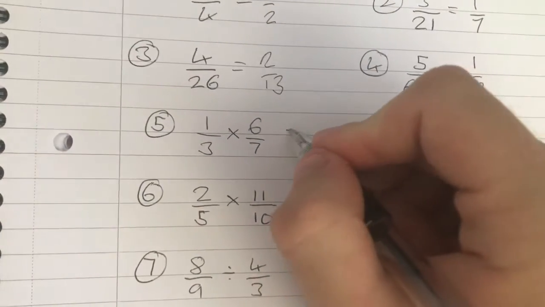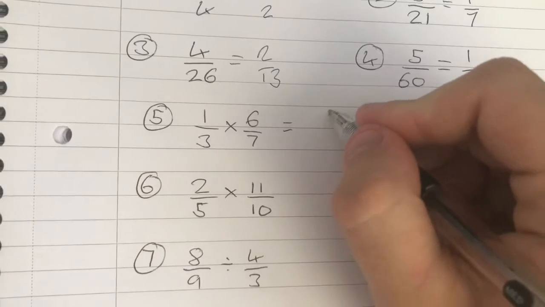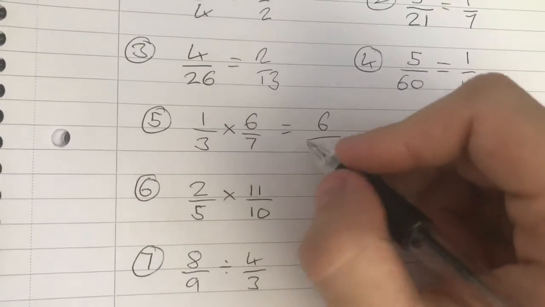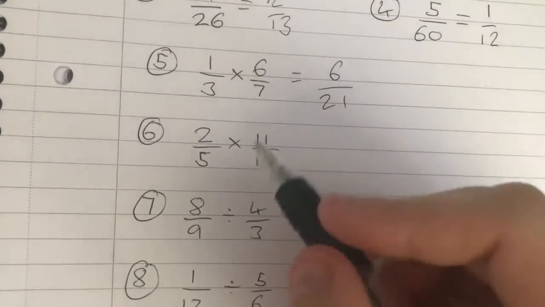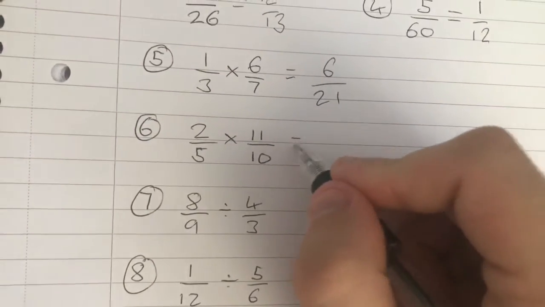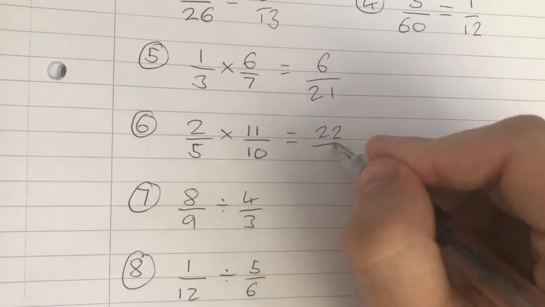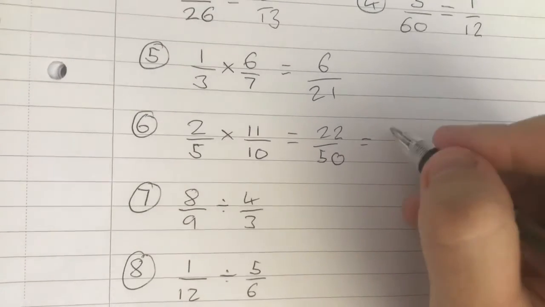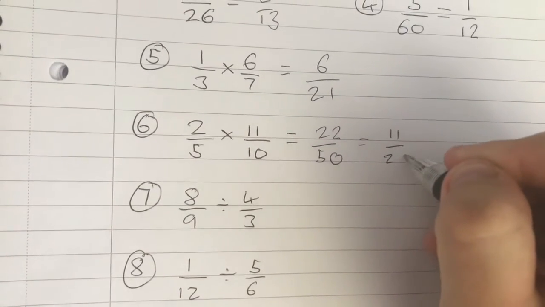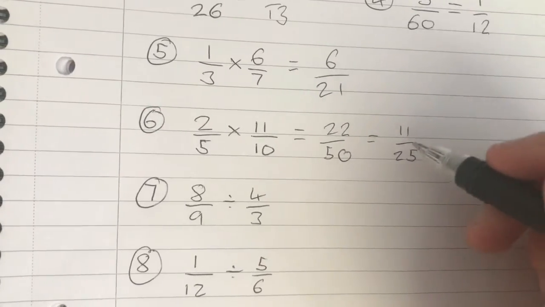Okay, multiply fractions. We just multiply the numerators together and the denominators together. So here we get 6 over 3 times 7, which is just 21. Here we do the same thing. It doesn't matter that this is top heavy. The method's still exactly the same. So we get 2 times 11, which is 22, over 5 times 10, which is 50. And these can both be divided by 2, and we get 11 over 25, okay? And that is the simplest form.